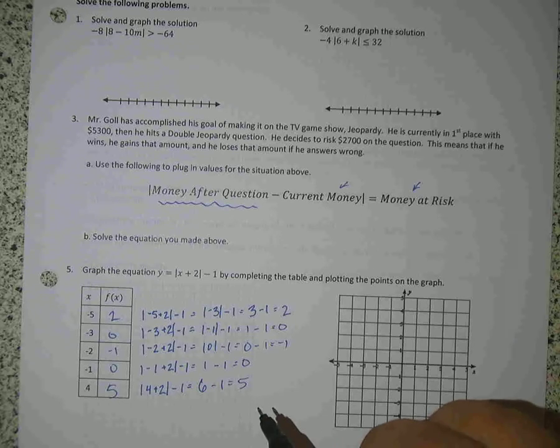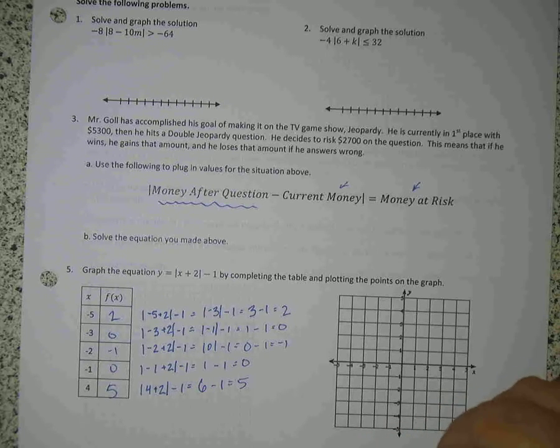or plot those points, and then connect them, and you should get an interesting looking graph as you do that.